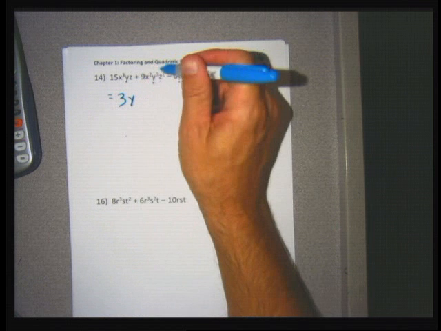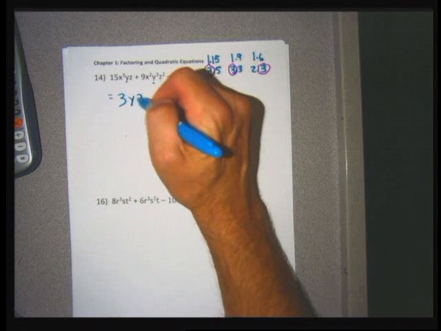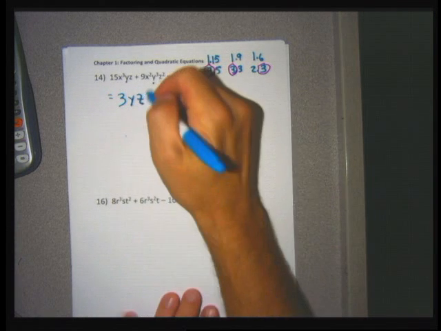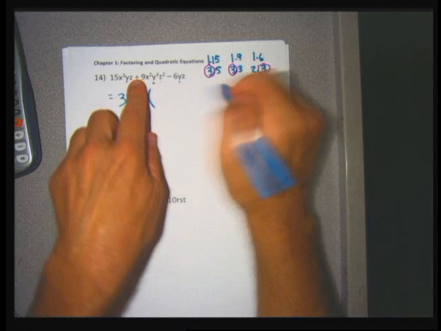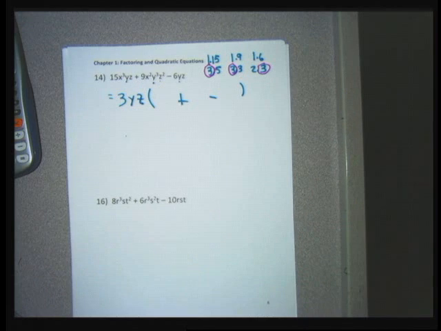First has a z, second has a z, third has a z. The smallest exponent they have in common is z to the first power. That's the greatest common factor. Now I make my parentheses, bring this plus sign down, that minus sign down, and start taking away.